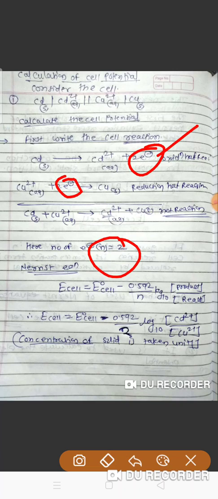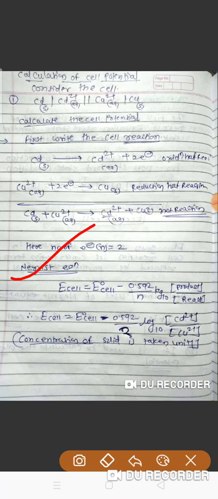The 2 electrons released at the anode are used at the cathode. So N is equal to how many electrons? N is equal to 2 electrons. Okay, we have the Nernst equation: E cell is equal to standard cell potential minus 0.592 divided by N, log to the base 10 of the concentration of product divided by the concentration of the reactant.